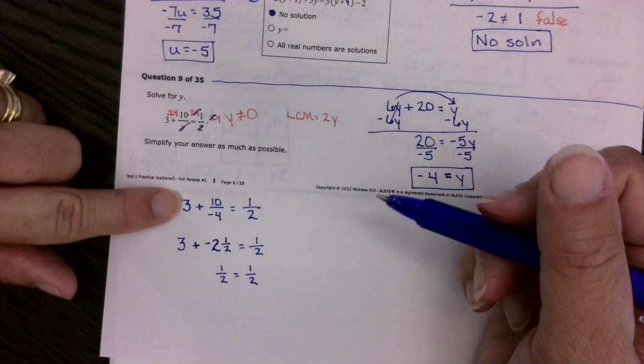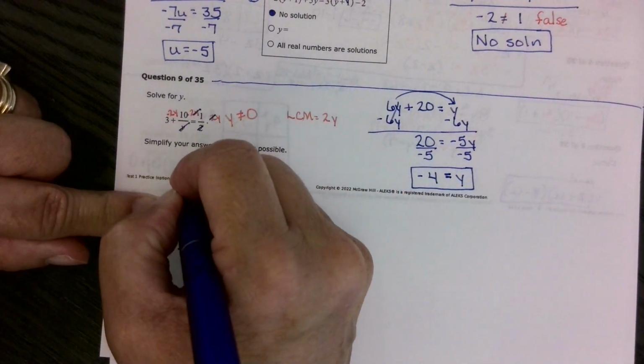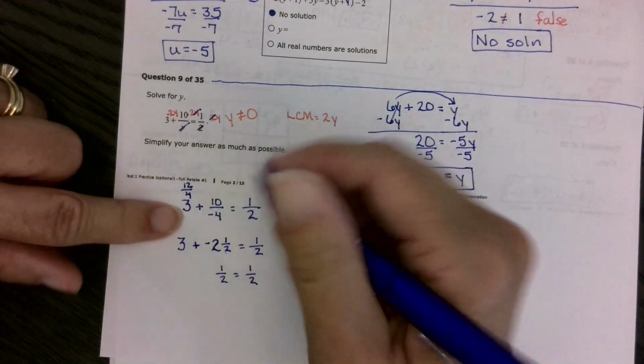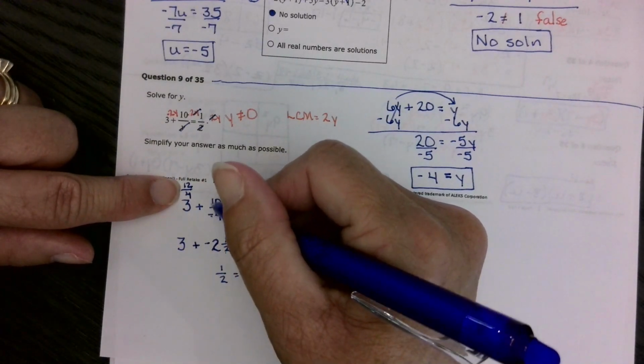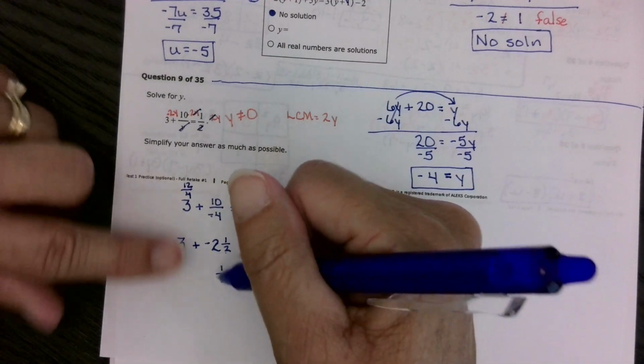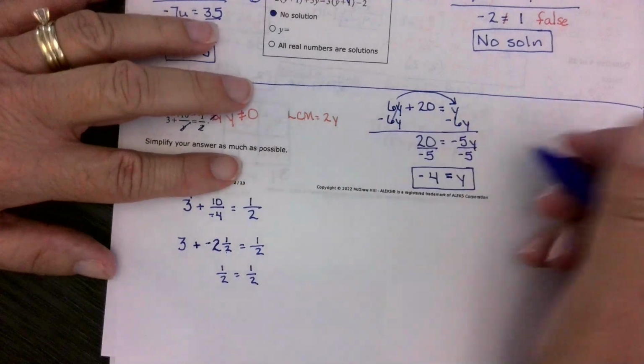The other way you could have checked it is you could have made this 12/4 so that we have a common denominator. 12 plus a negative 10, because this is negative, that's going to give me 2/4. 2/4 reduces to 1/2, so I know it checked out.